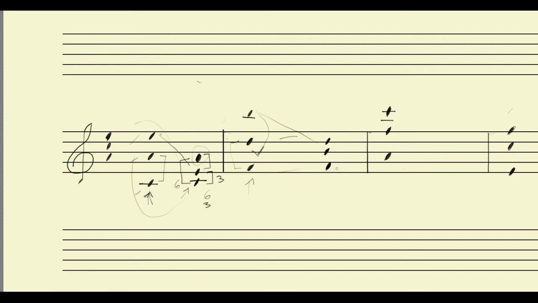And let's look at what our interval structure is. From F to B is a fourth, and then from F to D is a sixth. 6/4. And if that interval structure looks familiar, that's because that is the interval structure of the second inversion.